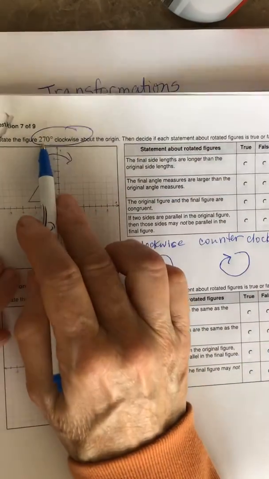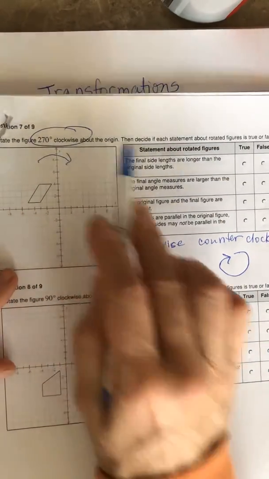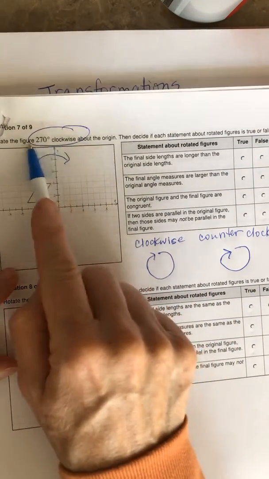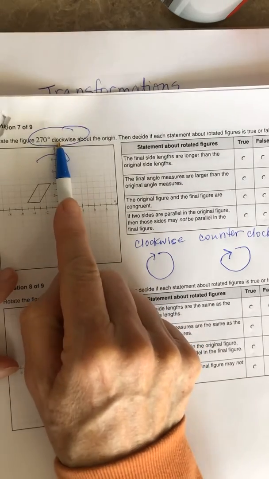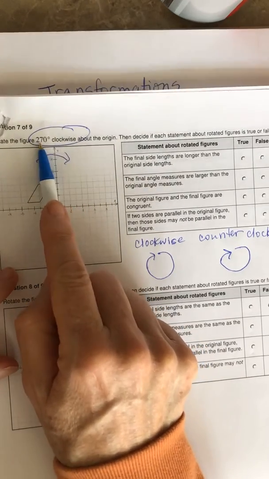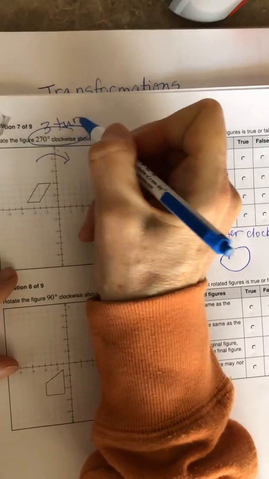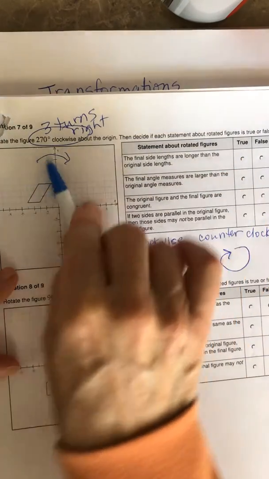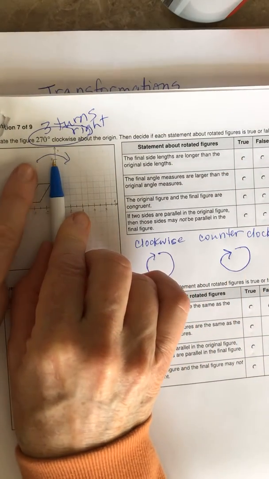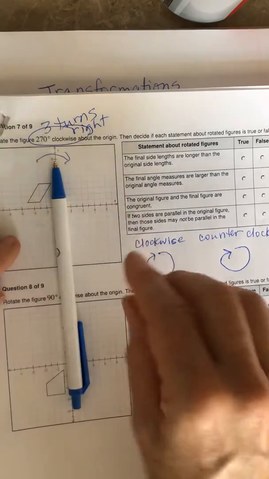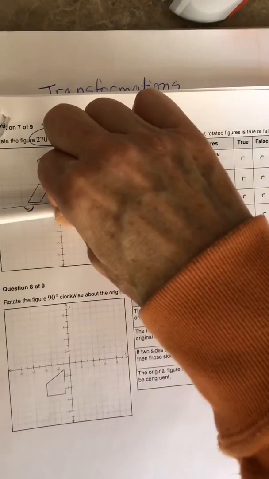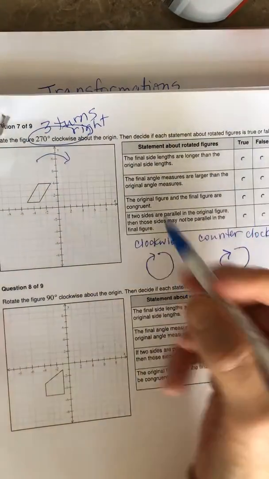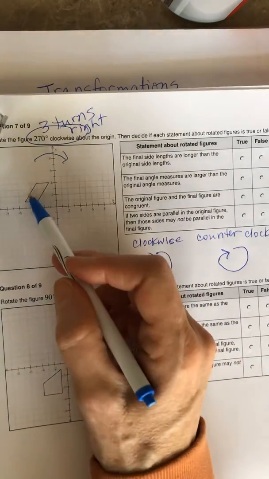And this one says 270 degrees clockwise, okay? What you know is your shape rotates every time it turns. And if this is, again, the 270 degrees, we're going to do 3 turns to the right, okay? So you pick up your tool and you'll go 1 to hit the first line. As long as you know you're going clockwise, you're going to get this right no matter what, okay? And then 2, and then 3.